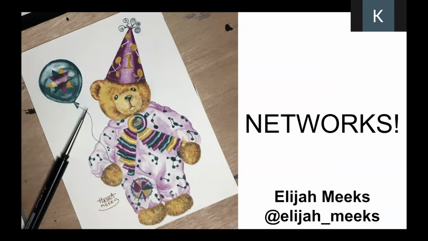Wonderful. So my name is Elijah Meeks, and today I'm going to talk to you about data visualization. I'm going to talk to you very specifically about a category of data visualization called network visualization. And in doing so, I'm going to talk a lot about networks. My focus today is going to be on how networks are represented as diagrams, but we'll also talk about how networks are used in data science.